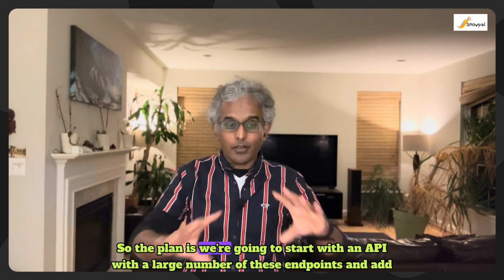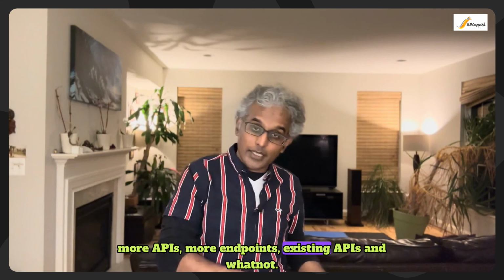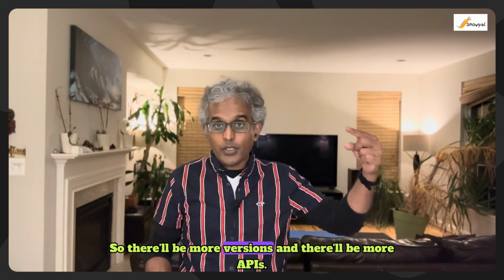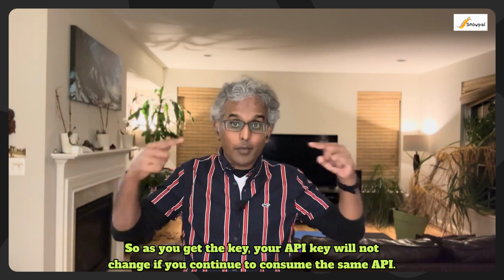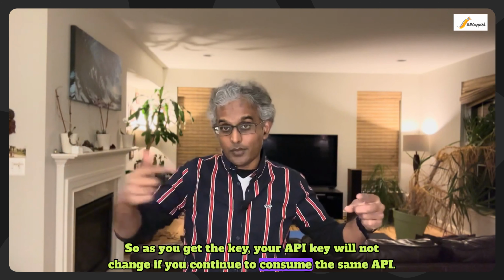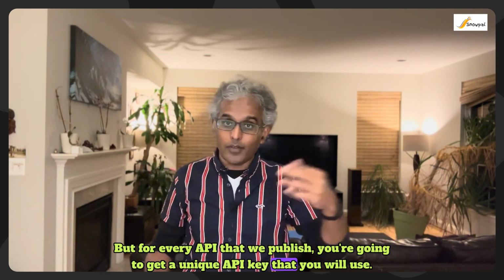So the plan is we're going to start with an API with a large number of these endpoints and add more APIs, more endpoints, existing APIs and whatnot. So there'll be more versions, there'll be more APIs. As you get the key, your API key will not change if you continue to consume the same API. But for every API that we publish, you're going to get a unique API key that you will use.